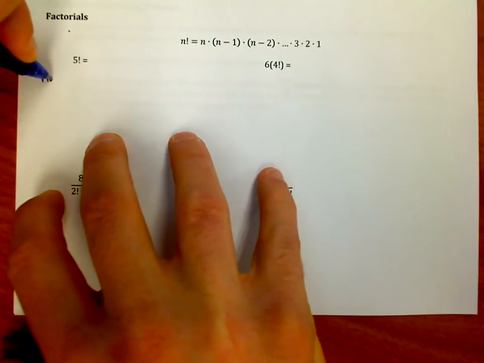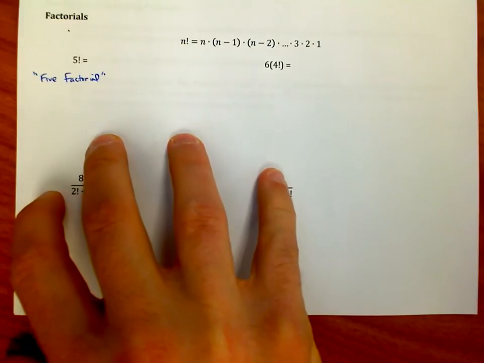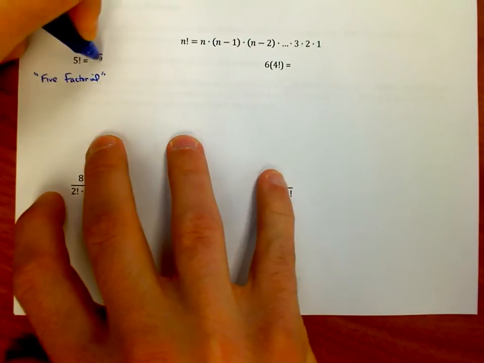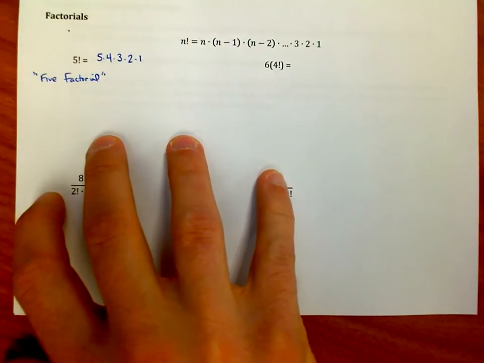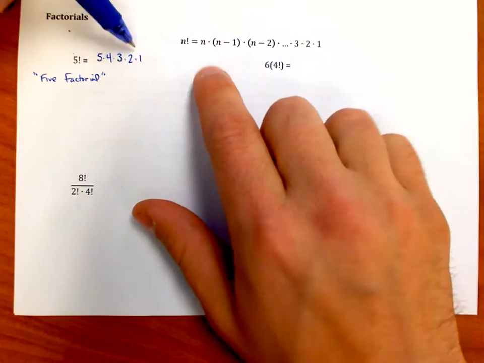Okay, so let's write that down below because we want to sound intelligent as we speak. We say that's 5 factorial. And really what it means is that's a shorthand way of writing 5 times 4 times 3 times 2 times 1. We start with this number and we work all the way down to 1. So that's what we mean by this.